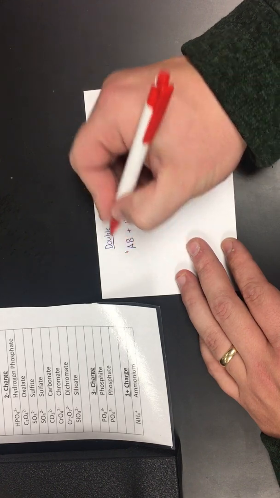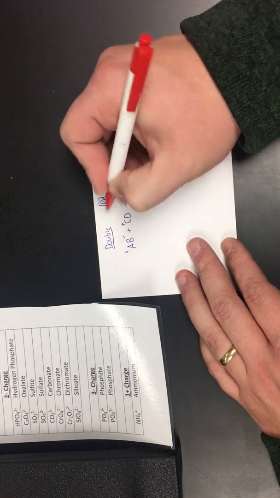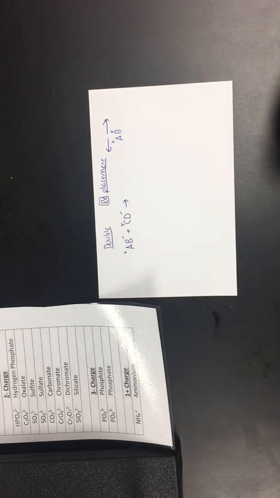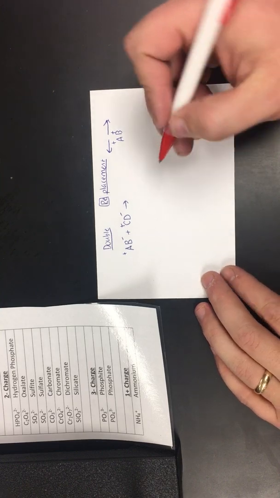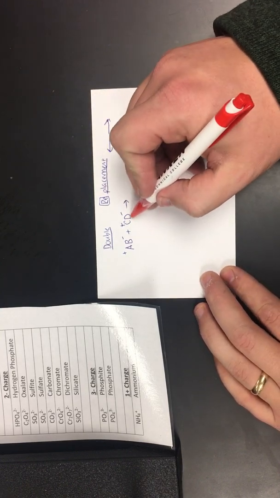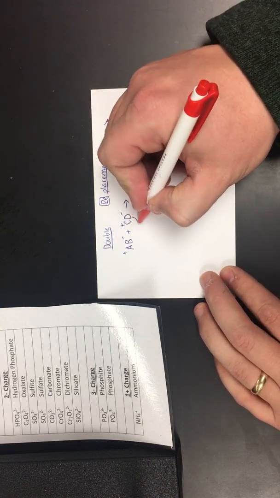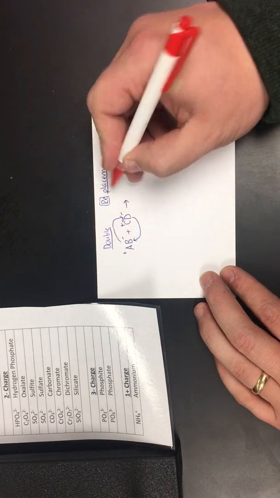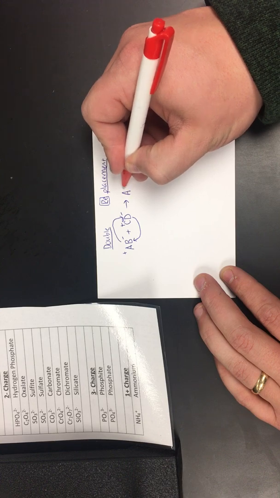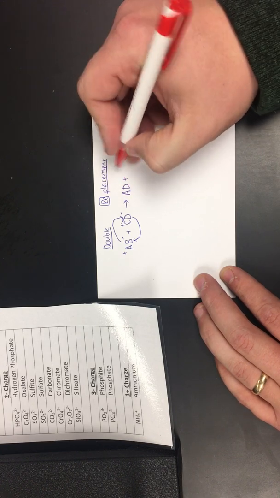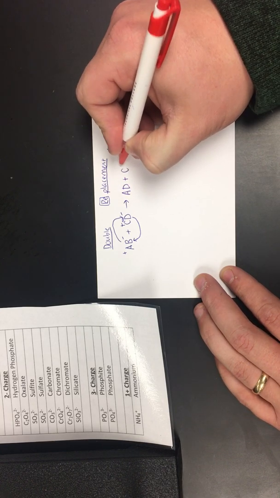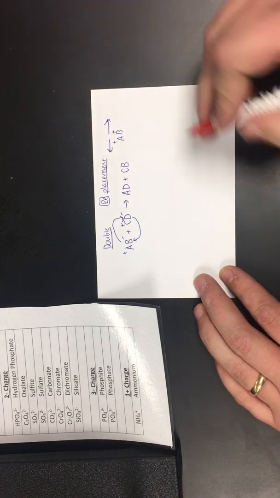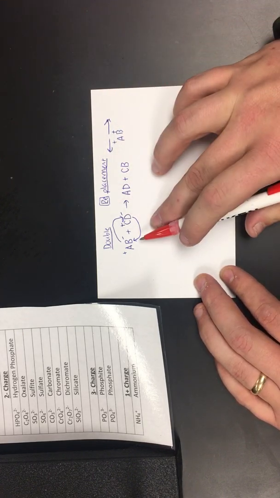So let's assume that A is positive and C is positive, and B is negative and D is negative. Because when you write compounds, the first element is always going to be the metal, and it will be positive. So in this scenario, I'm going to switch the nonmetals. I'm going to replace B with D and D with B to make two new compounds. Right? So now I have AD and CB, and that's the pattern that we observe in this reaction.